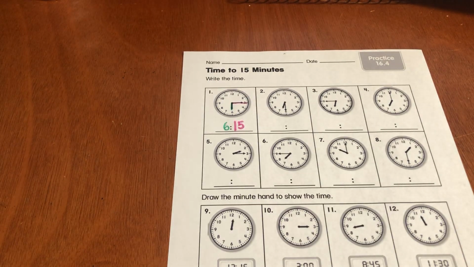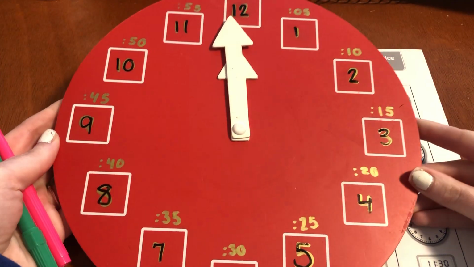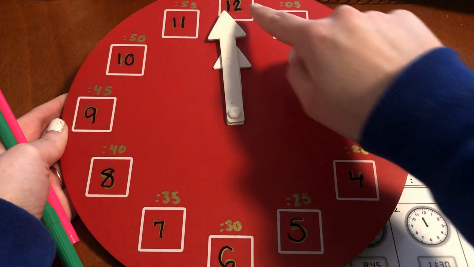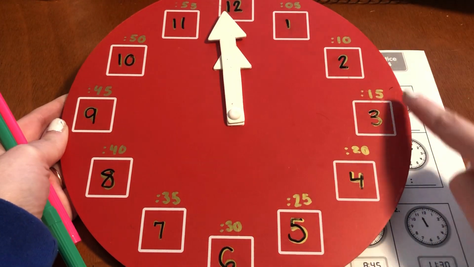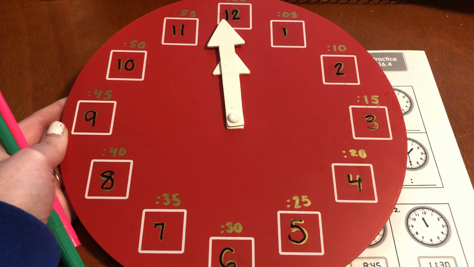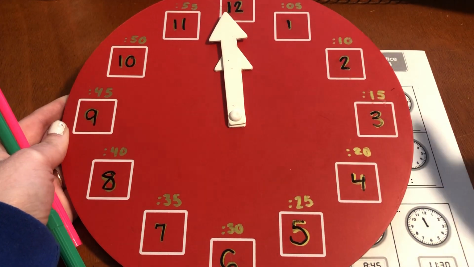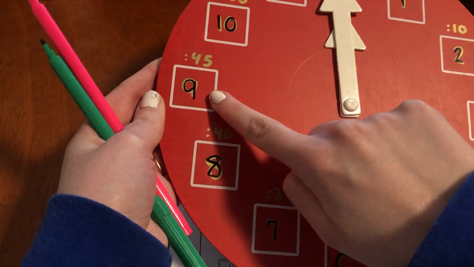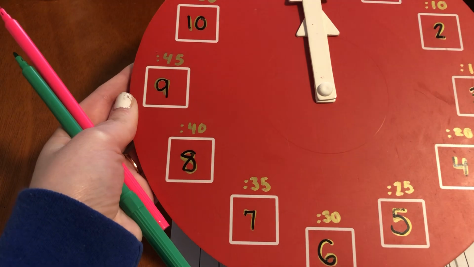Zoom out again, awesome. I know that 3 stands for 15 because when I look at my clock and I see all the numbers going up by 5, go from 0, 5, 10, 15. If I see a 12, it's going to be 00. If I see a 3, it's going to be 15. A 6 is going to be 30, and a 9 is going to be 45.